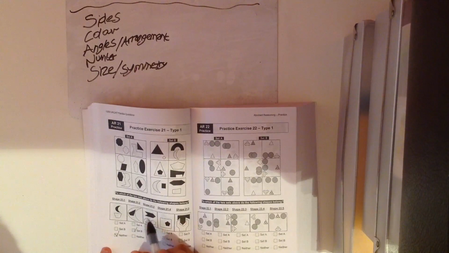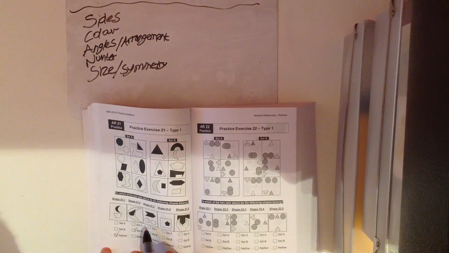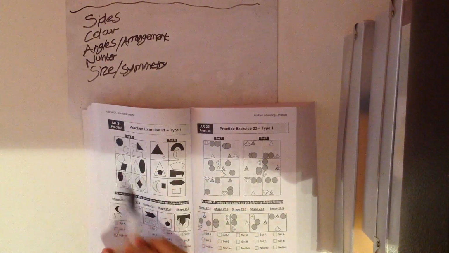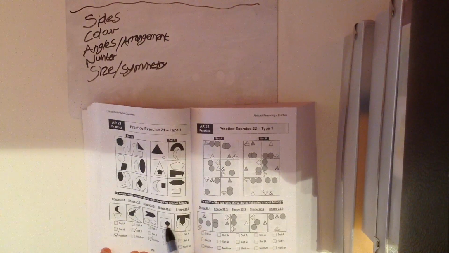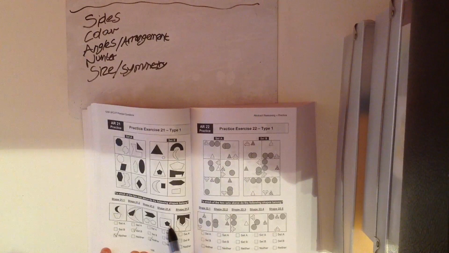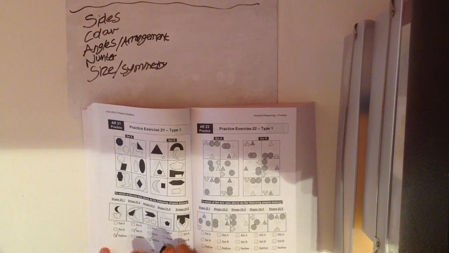So 1, 2, 3, 4, 5, 6. And then immediately with this one, you can see there's 2 white shapes, and in every one, there's meant to be 1 white, 1 black. So you know that's a neither straight away, without even looking at that. 1, 2, 3, 4, 5, and then 4. So again, another neither, because with that one, it should have 4 more if it's going to belong to set A. So again, I'm getting neither for that.